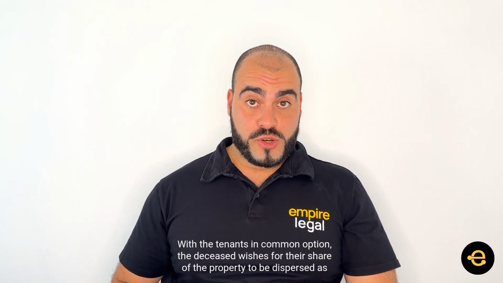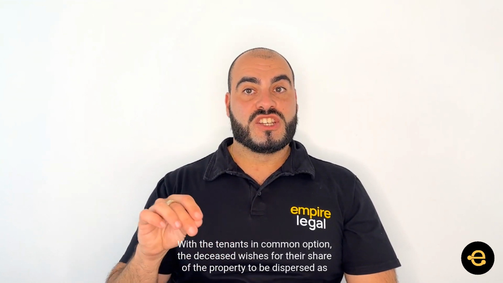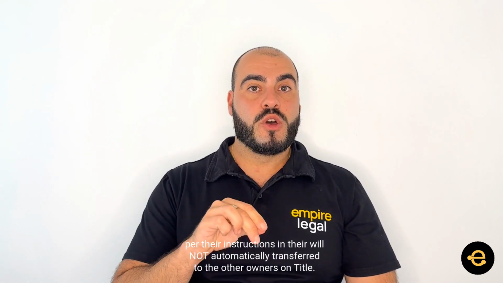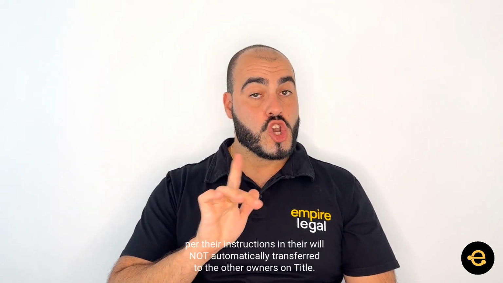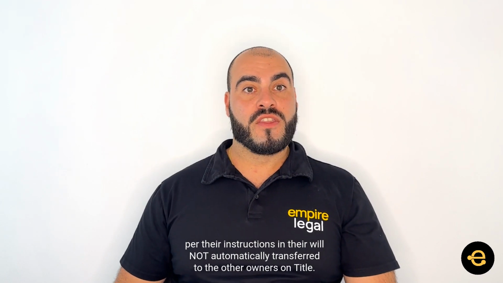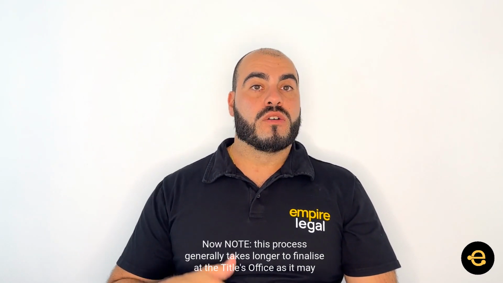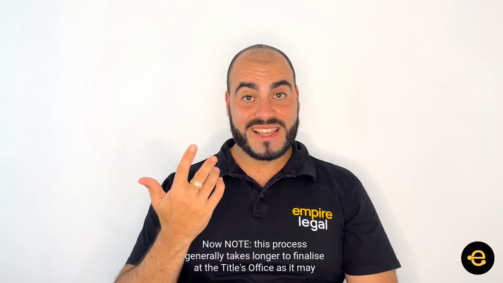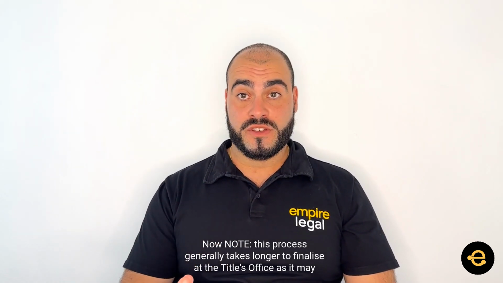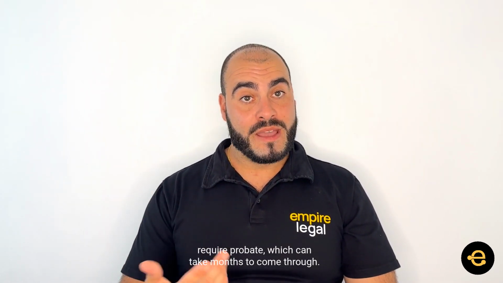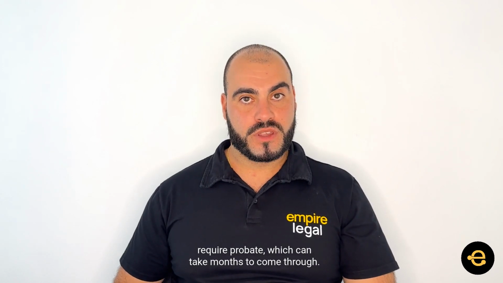With the tenants in common option, the deceased wishes for their share of the property to be dispersed as per their instructions in their will, not automatically transferred to the other owners on title. Now, note, this process generally takes longer to finalise at the titles office, as it may require probate, which can take months to come through.